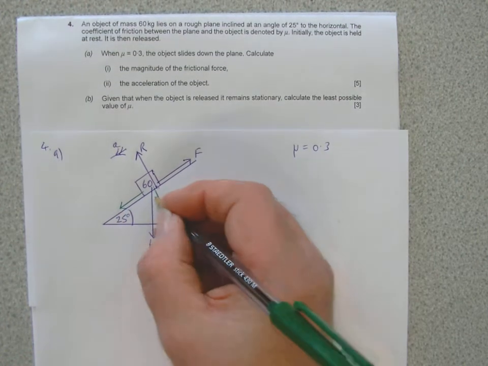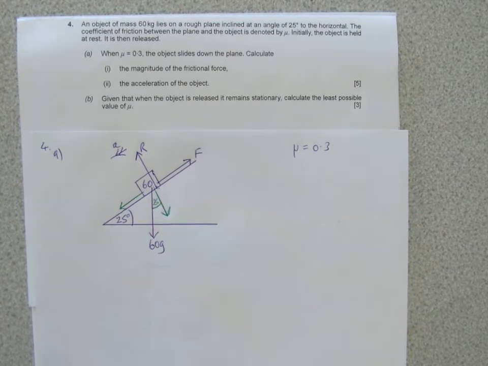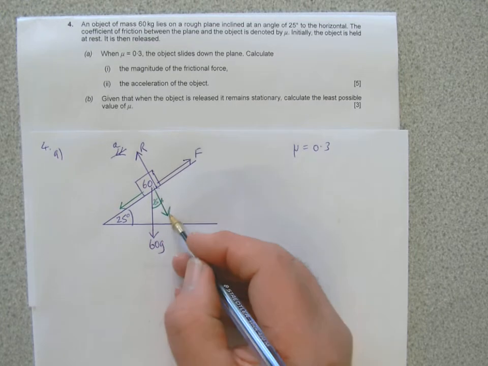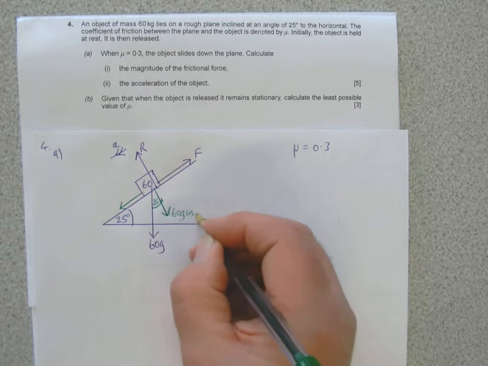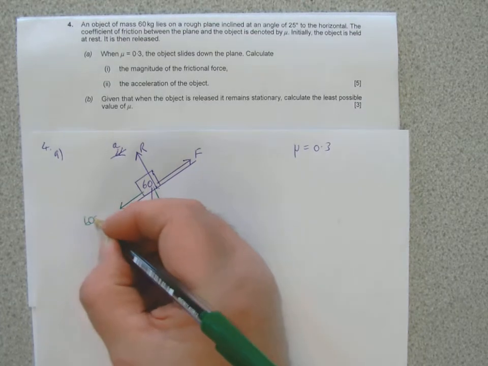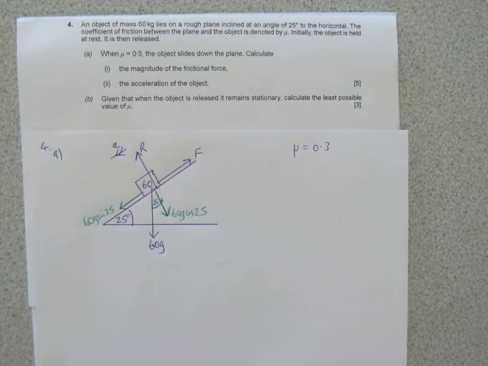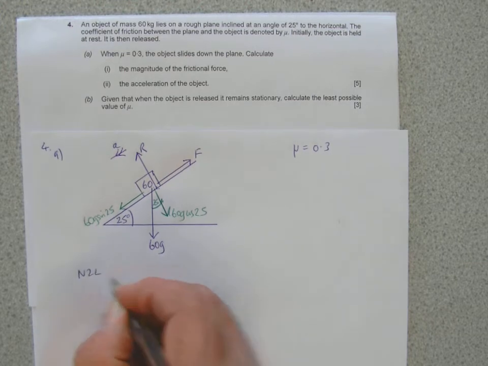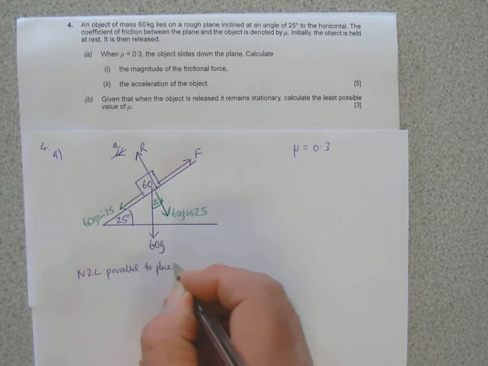Now if that angle there is 25, this side is the adjacent, which tells me this is the cos component. So that's 60g cos 25 in that direction, 60g sin 25 in that direction. Now I apply Newton's second law parallel to the plane.